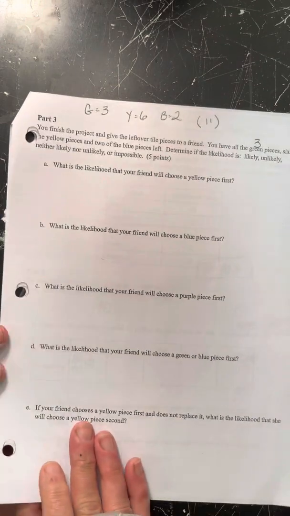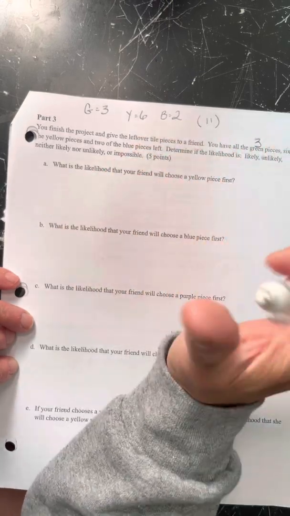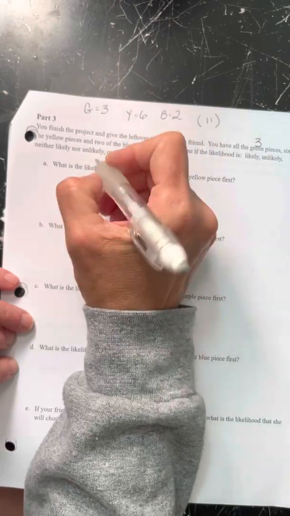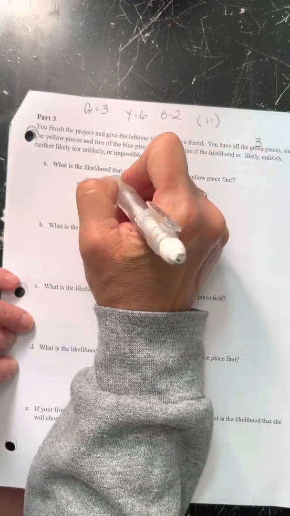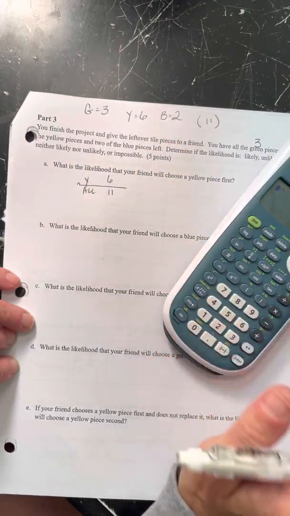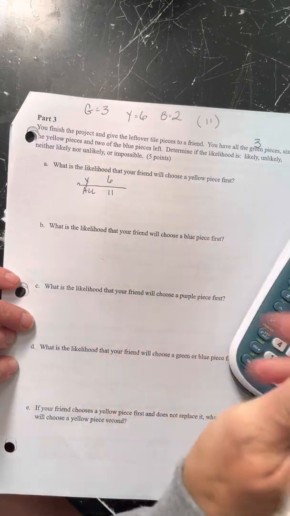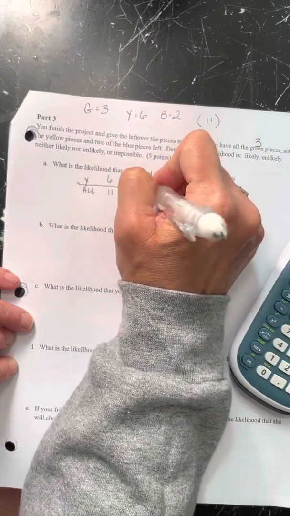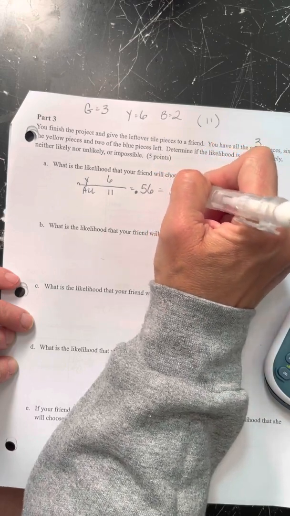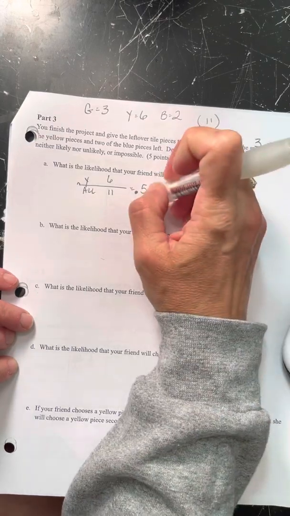All right, what is the likelihood that your friend would choose a yellow piece first? So again, we're going to write our probability. I want yellow out of all. So that's 6 out of 11. Now to do the likelihood, we want to convert it to a decimal, 0.56, which would be 56%. I'm sorry, 55.